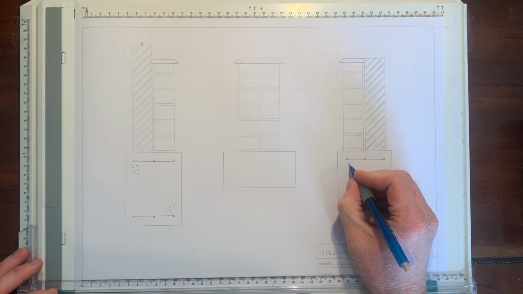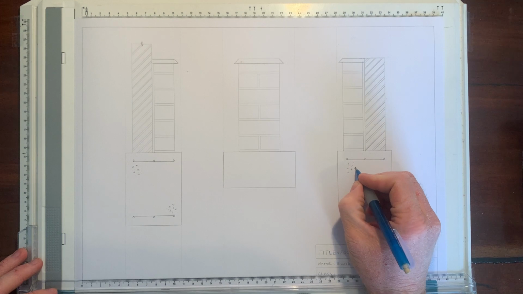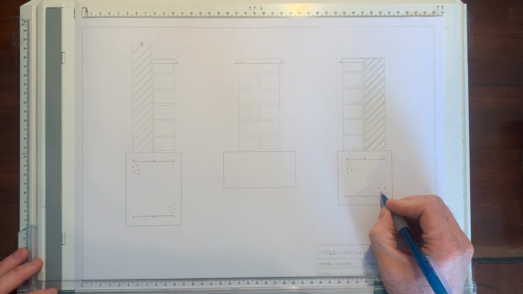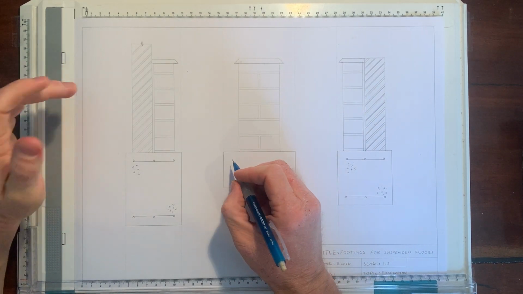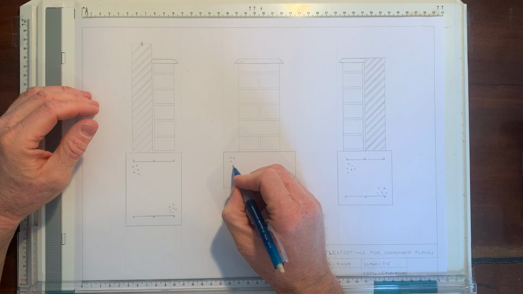Again, more hatching. Hatching, very good, excellent, concrete, yep, we all know what it is. Hatching in the middle, because this one's just a pad footing, this one has no Rio in it.